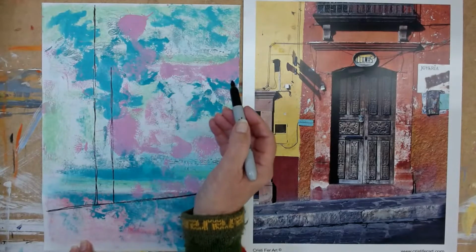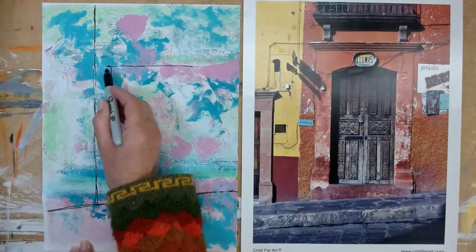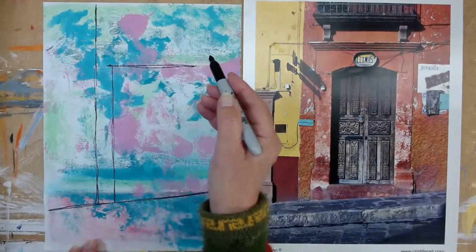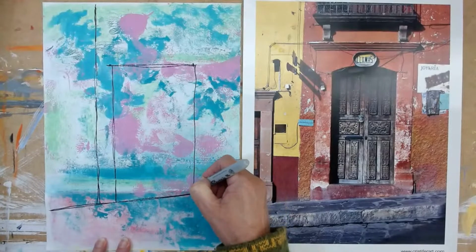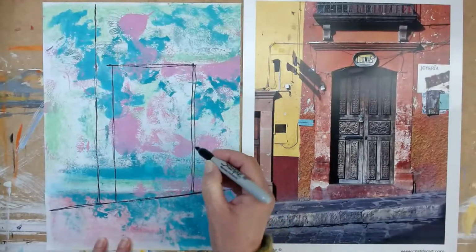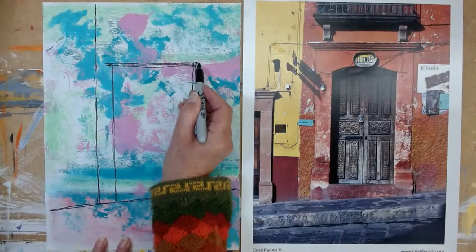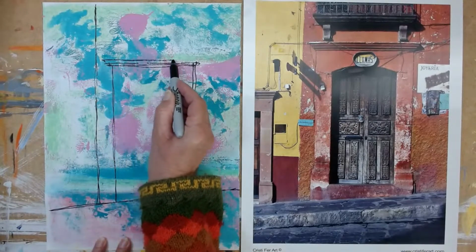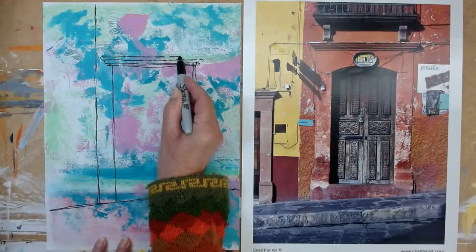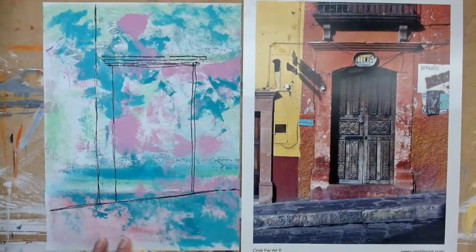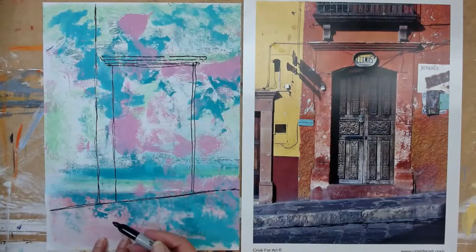At some point I'm going to do a video where I'm going to explain the difference between sketching and drawing. So if I make a mistake or if I am not sure of where the line goes, if I look at what I've done and I consider that the line is in the wrong place, I will just go over it and correct it.